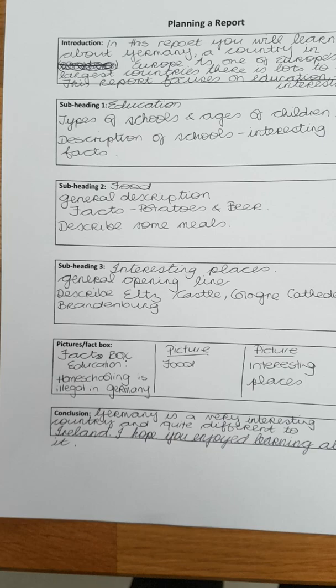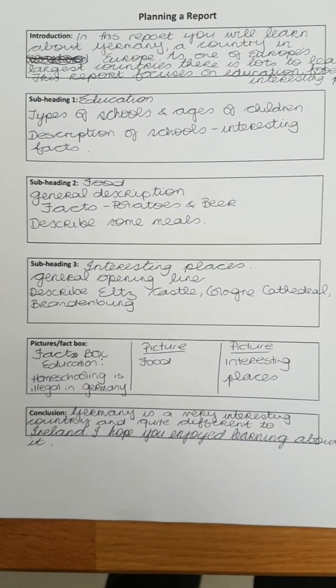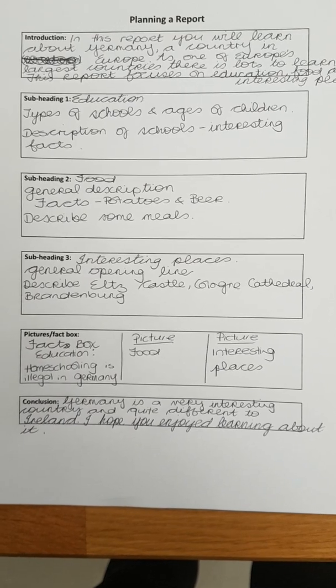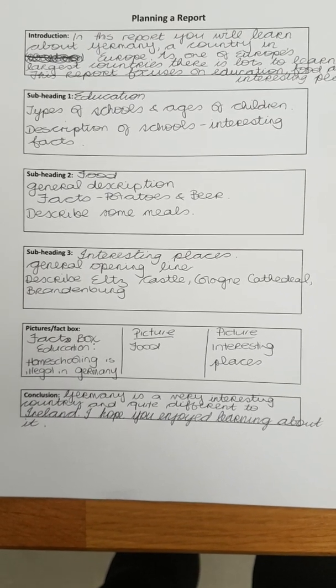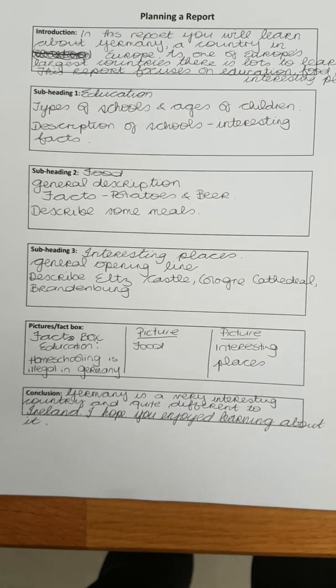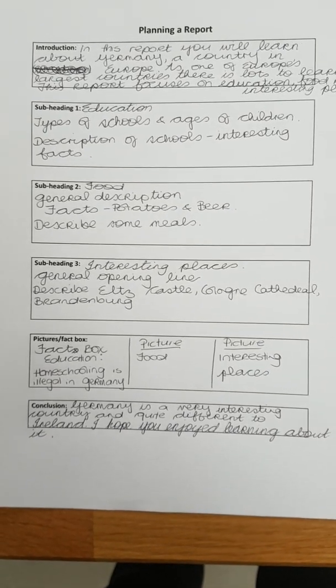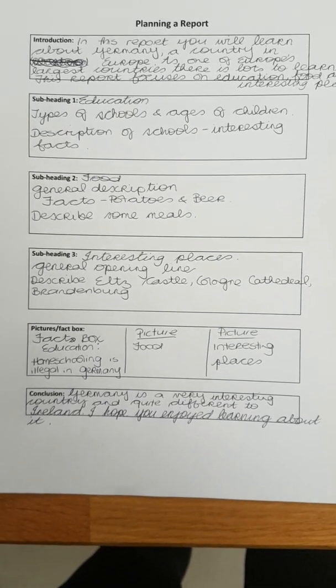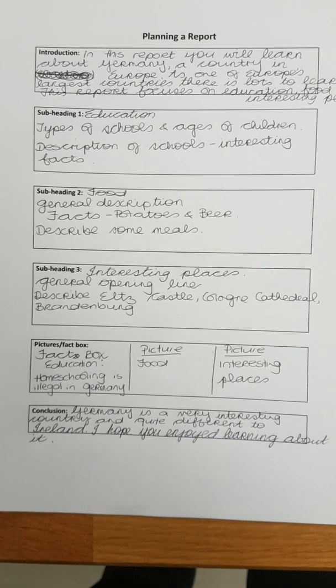So my subheading 1 will be education. That's the one that I'm going to start with. So when I'm actually writing my plan, I'm not going to write subheading. I'll just be writing the name of this paragraph, which is education. So this is just a plan, so I'm not writing out all my information here. I'm just going to give myself ideas of what I will be writing about.